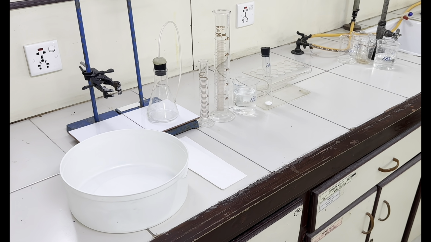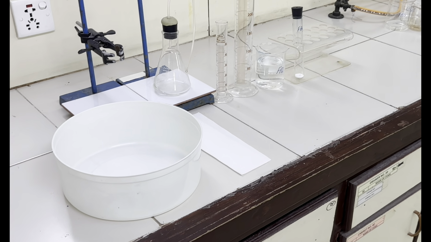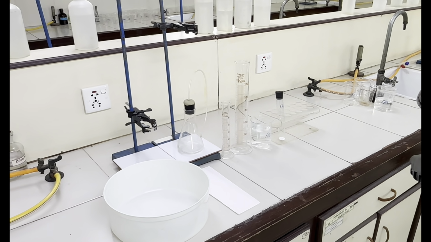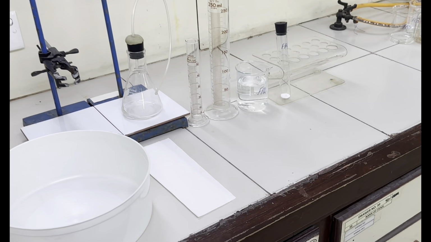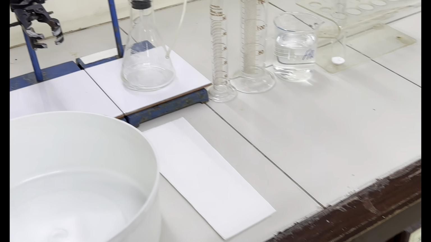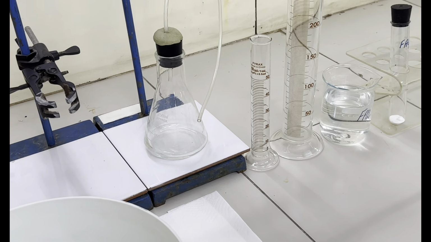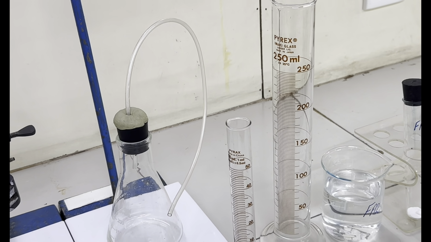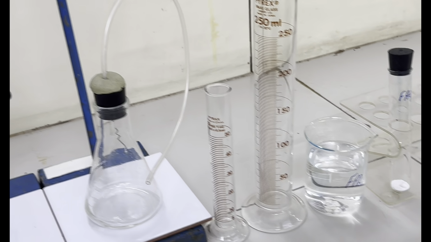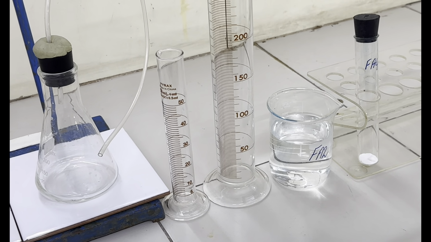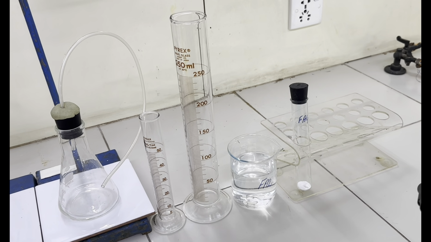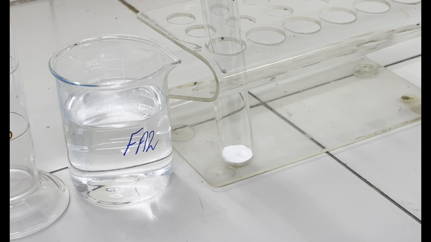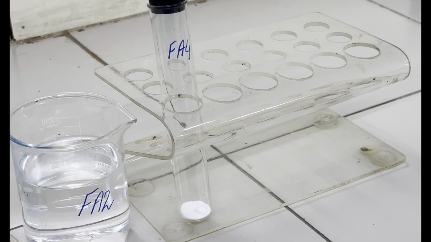Apparatus and chemicals include this water trough, 2 retort stands, paper towel, white tiles, a conical flask with a rubber bung with delivery tube passed and sealed, 50 centimeter cube measuring cylinder, 250 centimeter cube measuring cylinder, Fa2 solution, and Fa4 solid.